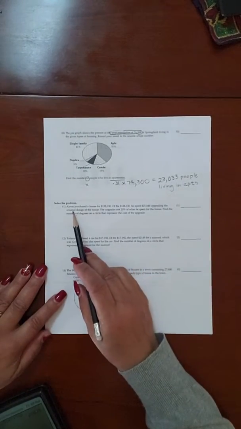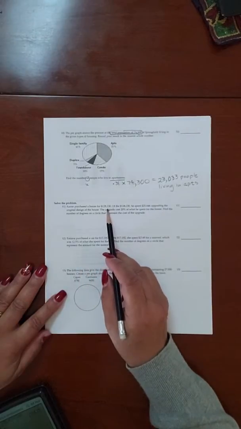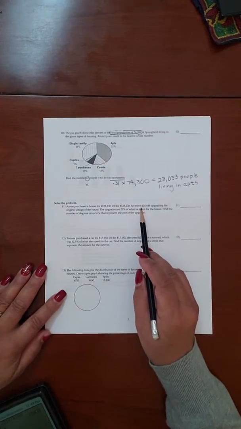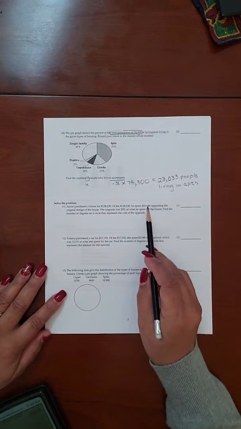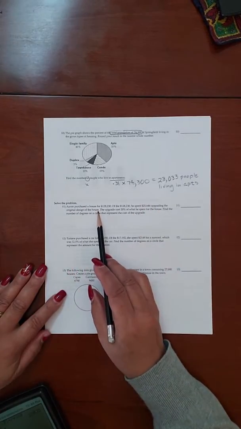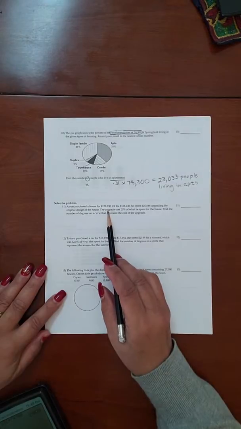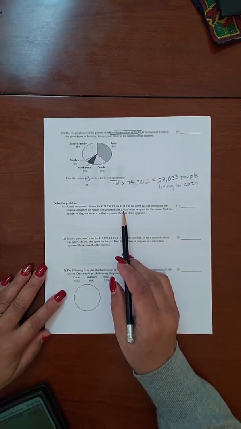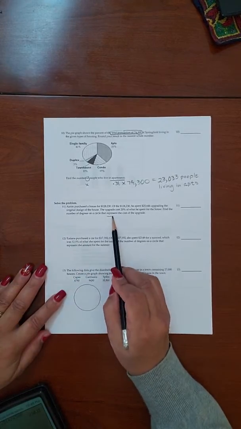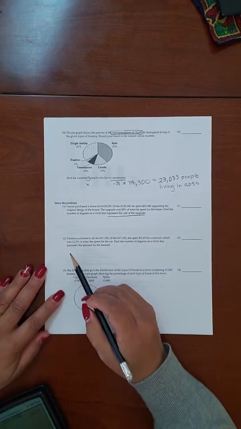Okay, number 11. Aaron purchased a house for $128,230. Of the $128,230, he spent $25,646 upgrading the original design of the house, and the upgrade cost 20% of what he spent for the house. Find the number of degrees on a circle that represents the cost of the upgrade.